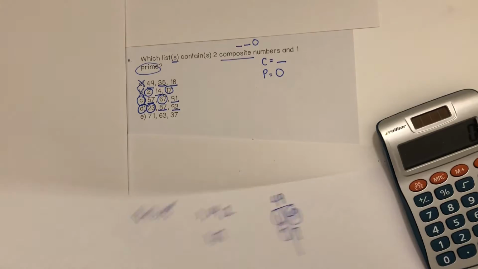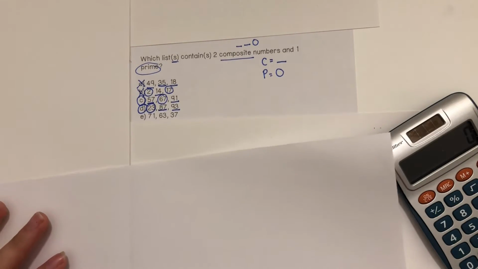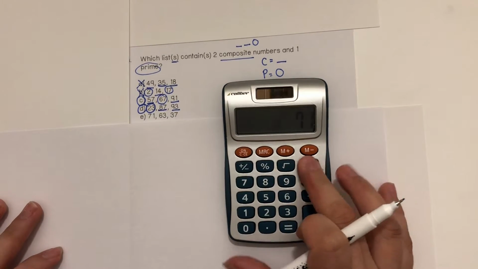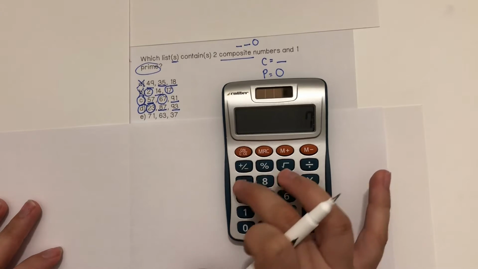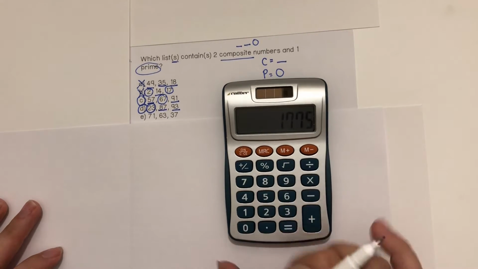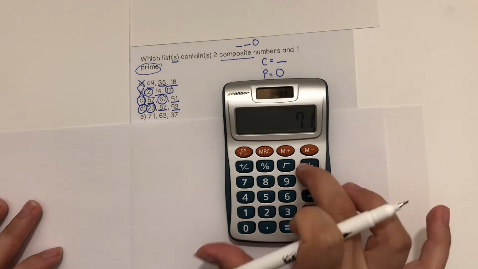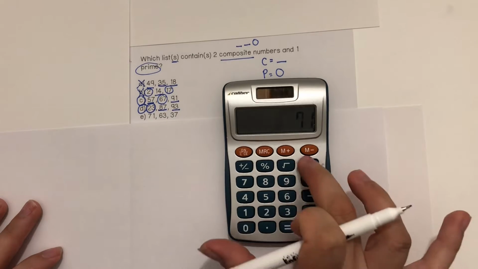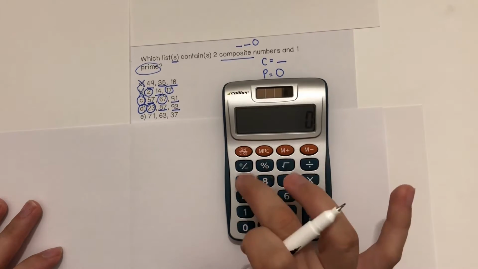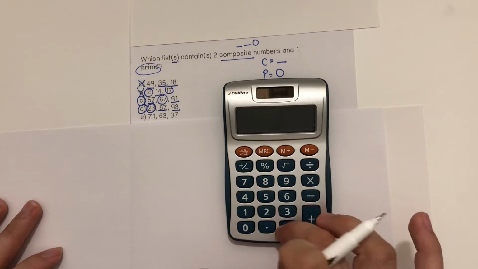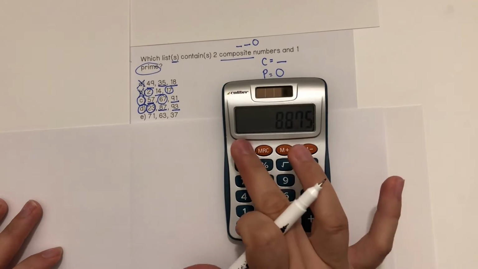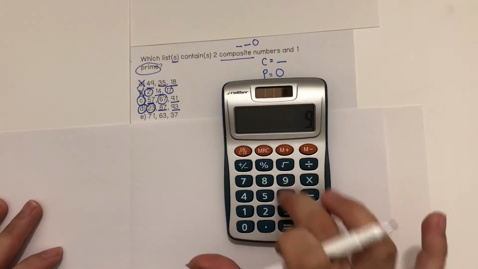Now we're going to go on to our last one on here, which is 71, 63, and 37. So let's do 71. I know that 71 divided by 2 is not possible. 3, nope. 4, nope. 5, nope. 6, nope. 7, no. No, not for 8. 71 divided by 9.